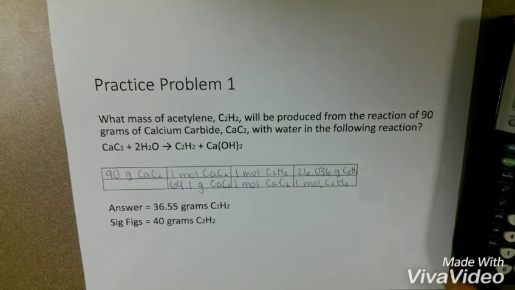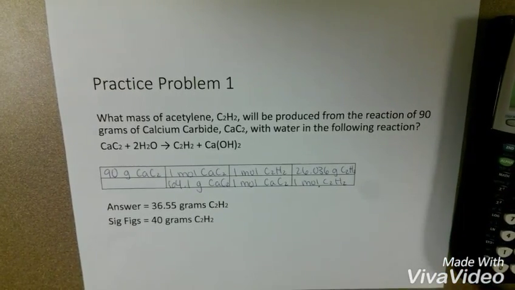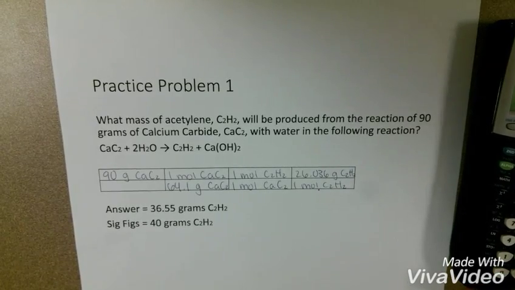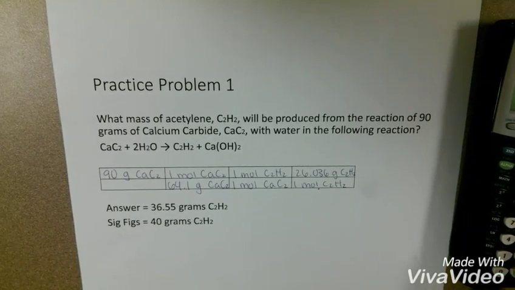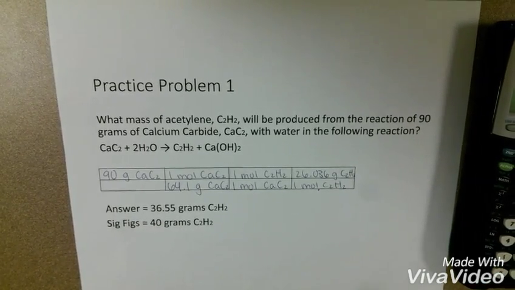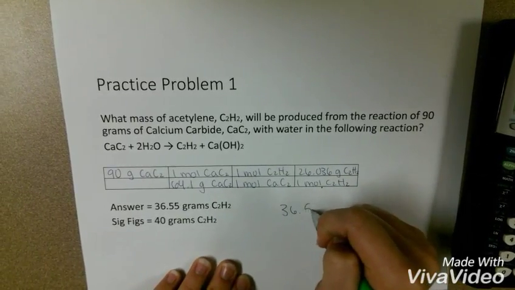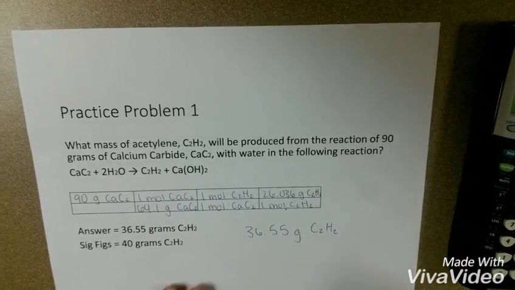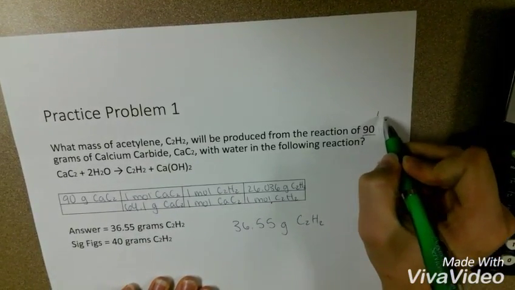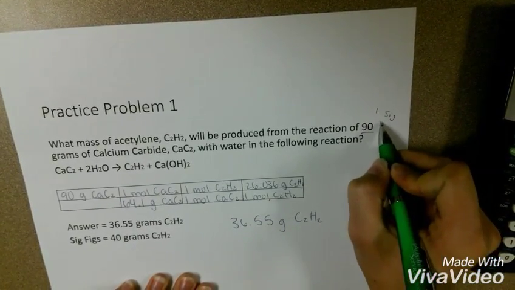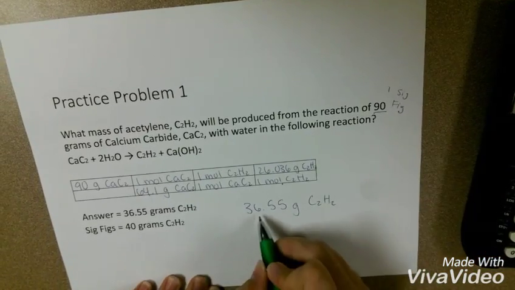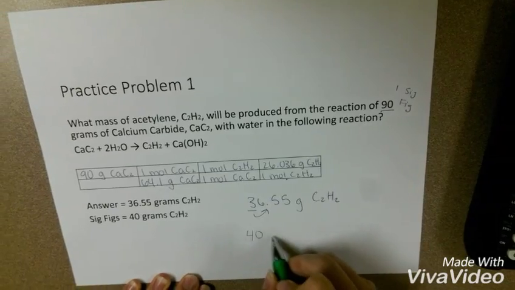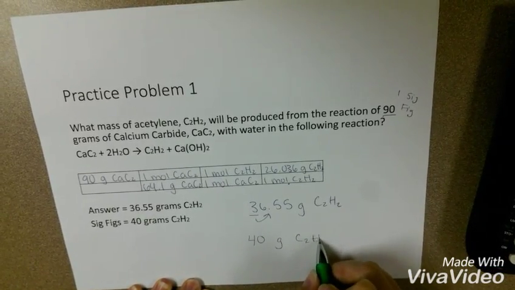So if you put this all into the calculator, you should get 36.55 grams of C2H2. And if we look back at our problem, 90 has 1 sig fig. So your 6 rounds up, and your final answer is 40 grams of C2H2.